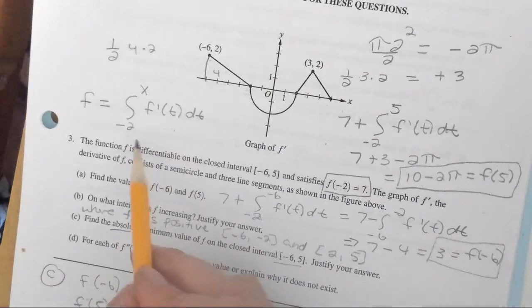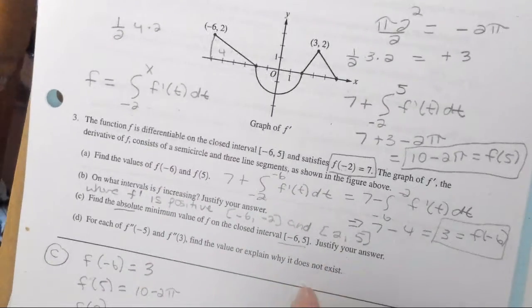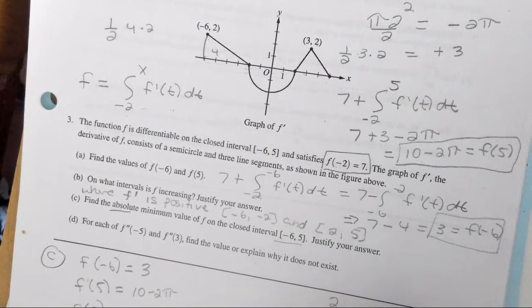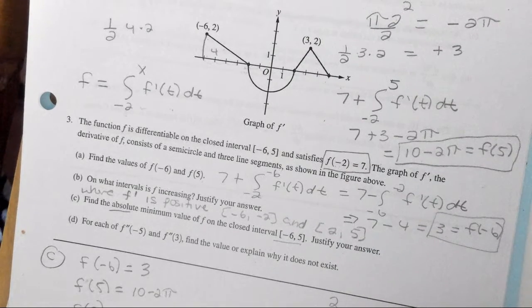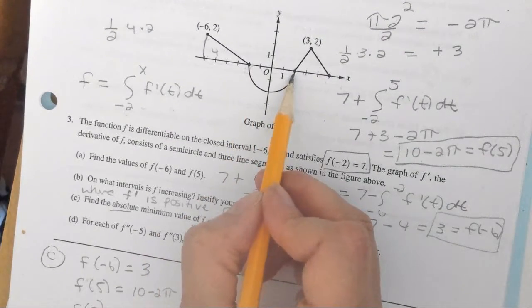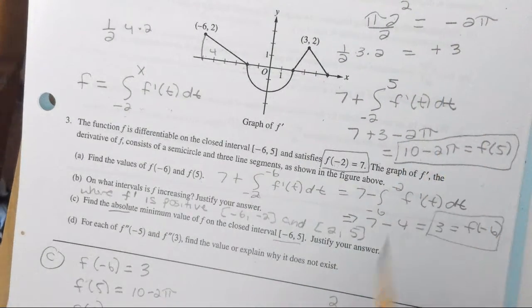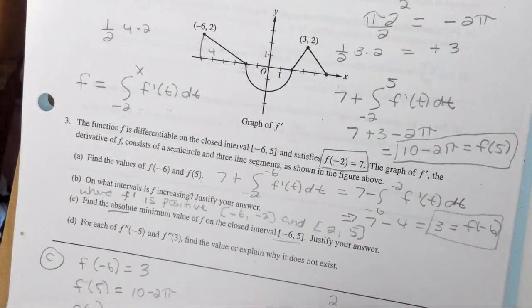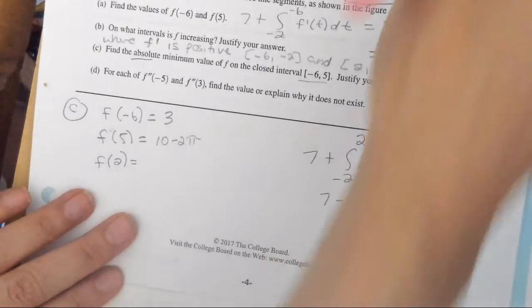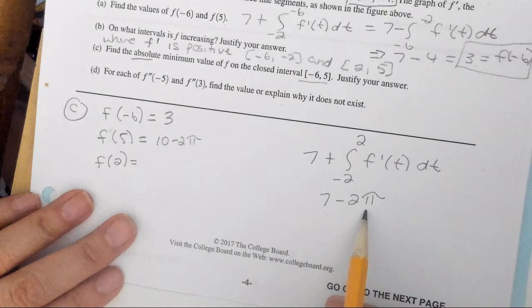Let's go back to our formula here. F of 2 is 7 plus the integral from -2 to 2 of f prime of t dt. And from -2 to 2, I have my -2 pi. So I have 7 minus 2 pi.